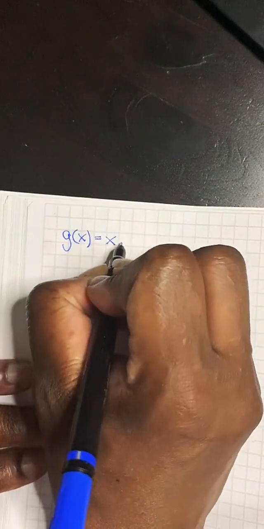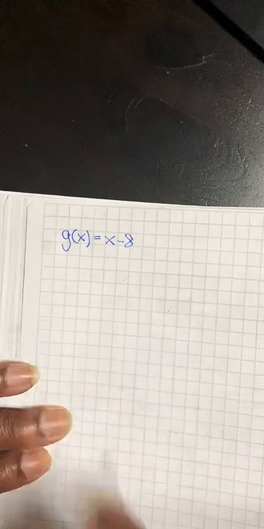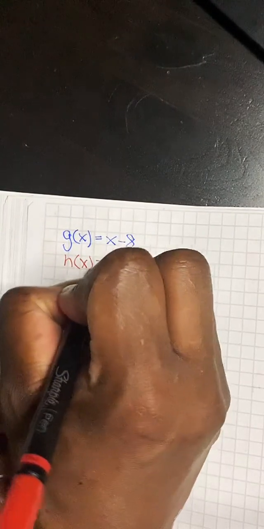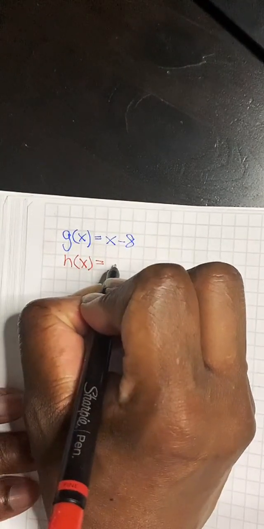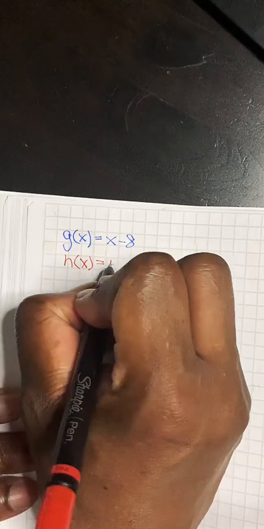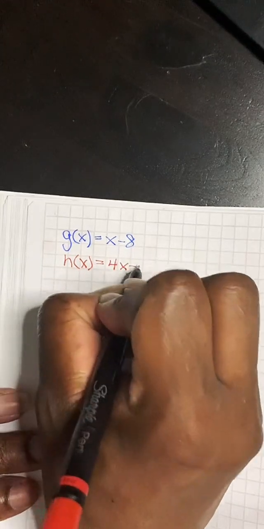So let's try this one. We have the g of x. Let me make sure you guys can see it. Okay, the g of x is equal to x minus 8. And then we have the h of x, which is 4x minus 2.